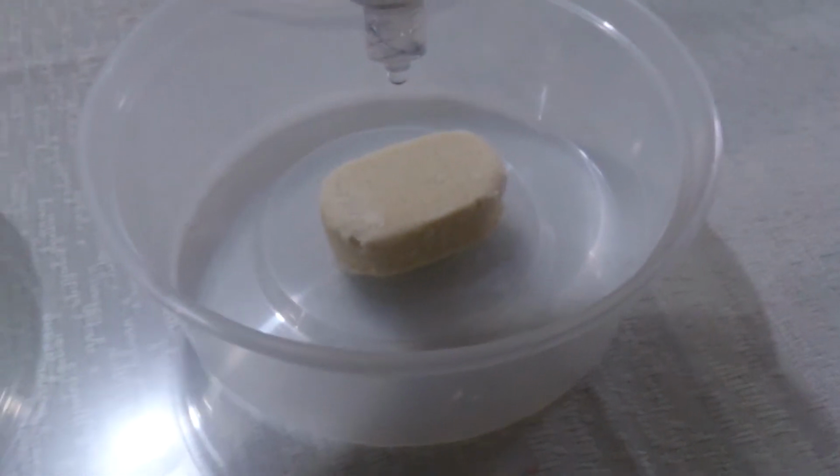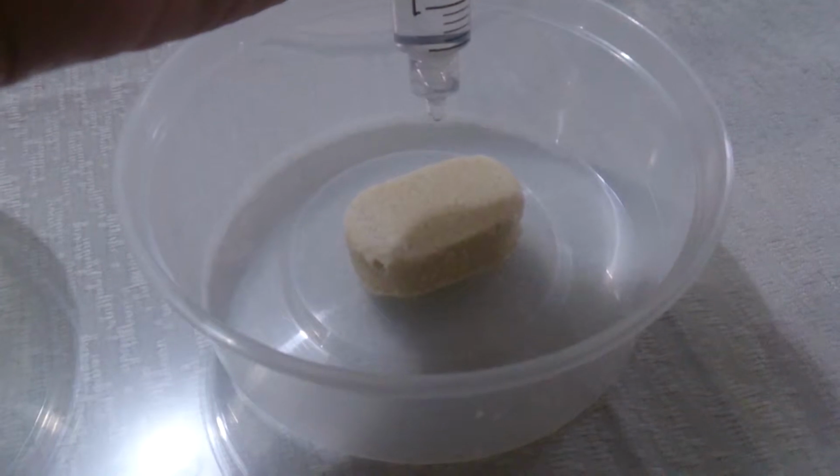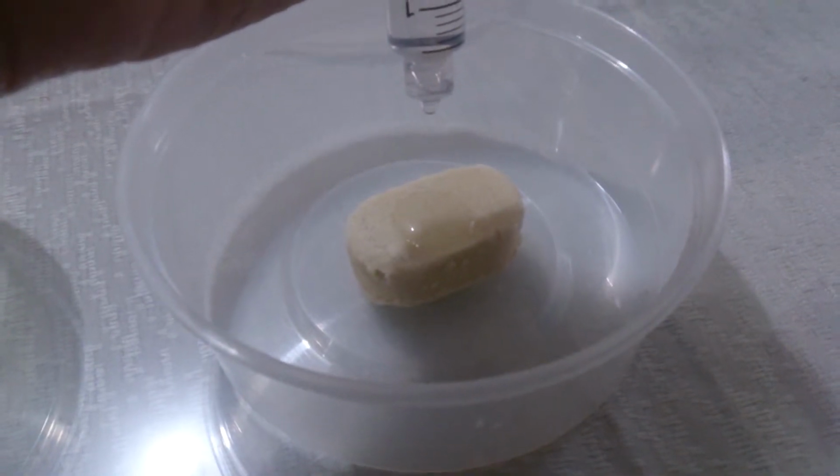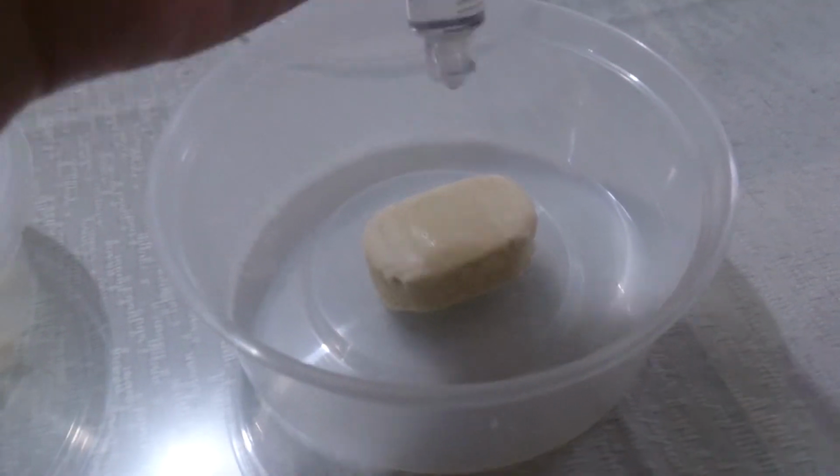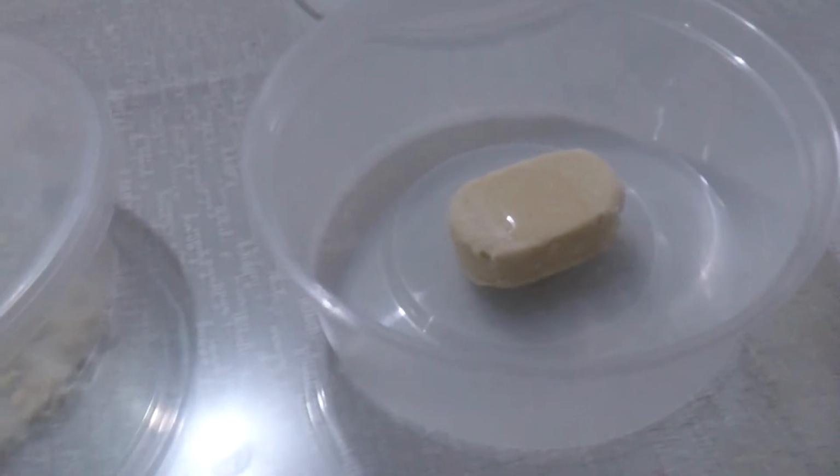And then on the third container, I'm gonna put 5 drops of water. Okay, it's about 5 drops. And we're gonna cover it, and we're gonna shake it for 20 seconds.